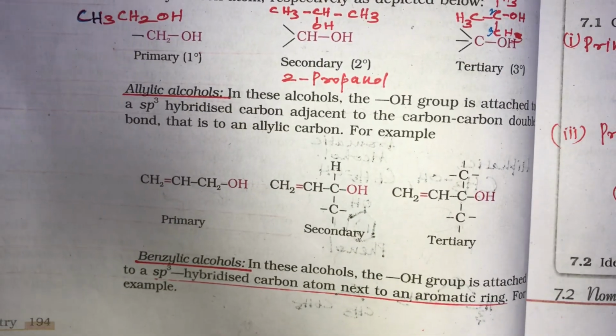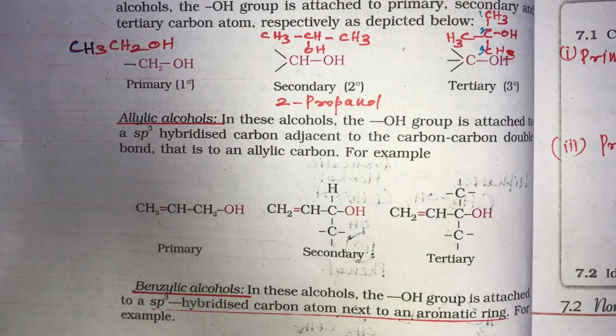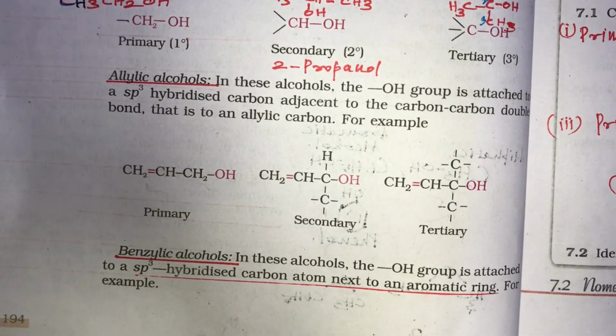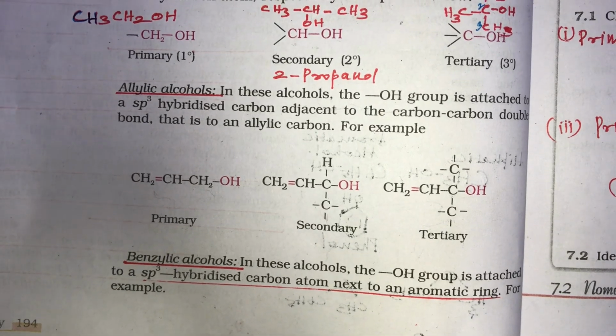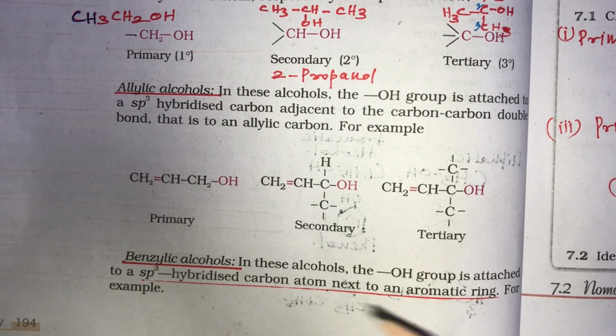Benzyl alcohol. What are benzyl alcohols? Benzyl alcohols are alcohols where the OH group is attached to the side chain of the benzene ring.